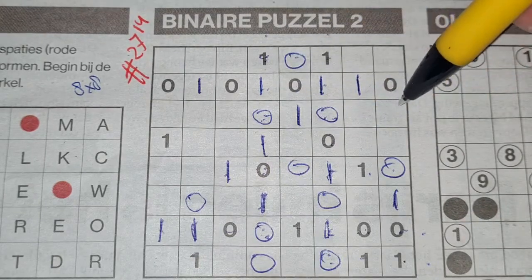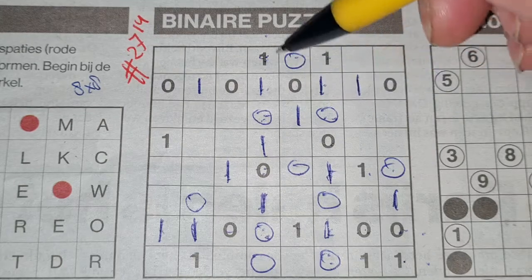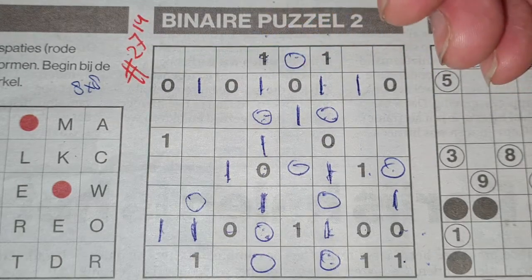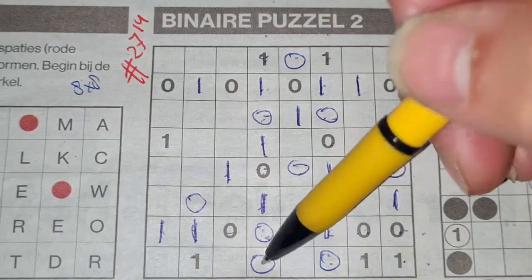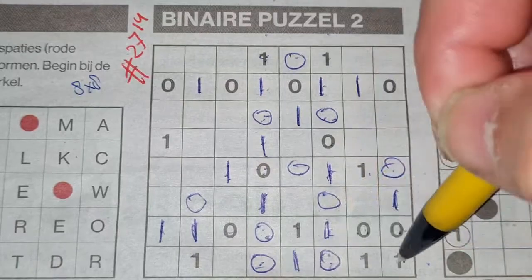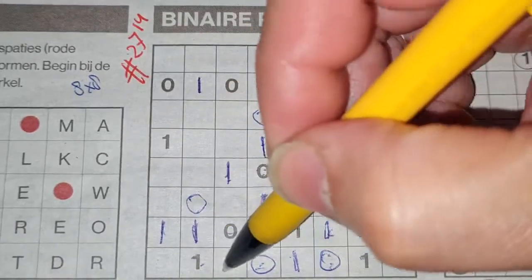Then I'm stuck. Interesting. Then I need to think. Oh, no. Here, between two zeros comes a one. Now we have 4 ones, so the rest are zeros.